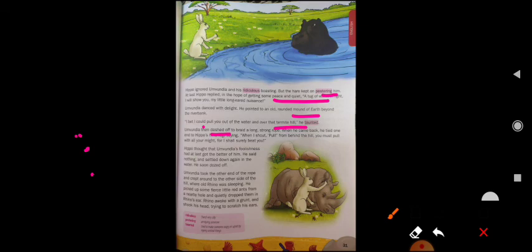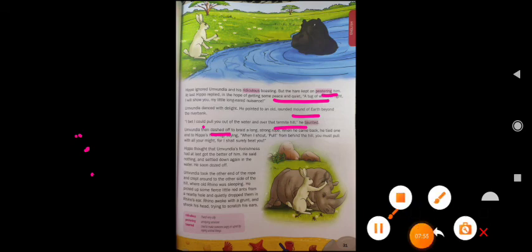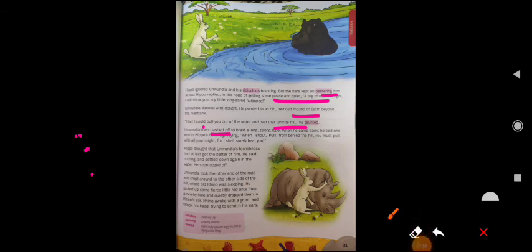Yes, so hippo, although aware of his ugliness, was very proud of his strength. Yes children, so children, we have learned this about hippo and about Umundla. So in the next class we will learn about the rhino, and then about rhino, hippo and Umundla's tug of war. Okay children, the next part of the story we will learn in our next class.